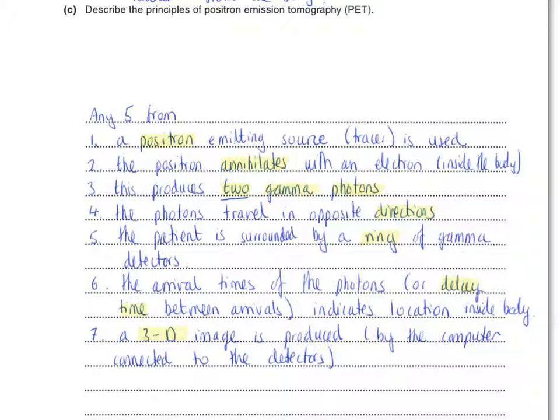It is useful to try and learn some model answers for these descriptive questions, and on the safe side learn more points rather than the minimum required. I've highlighted in yellow a few key words, and I think perhaps this can be a technique you can use in terms of preparing in your head an outline of what you need to say. So you needed 5 points from the following. First of all, a positron emitting source is used.